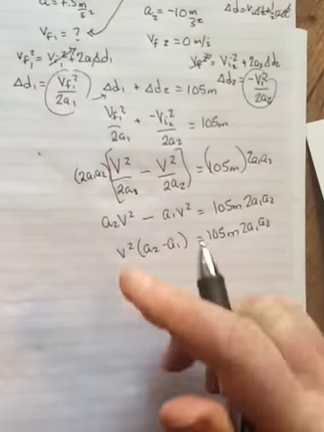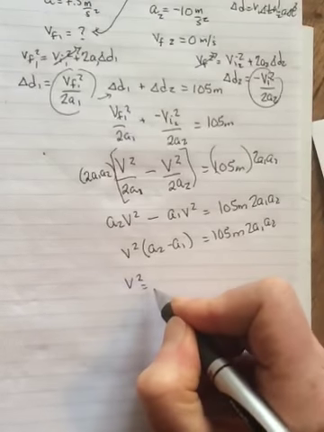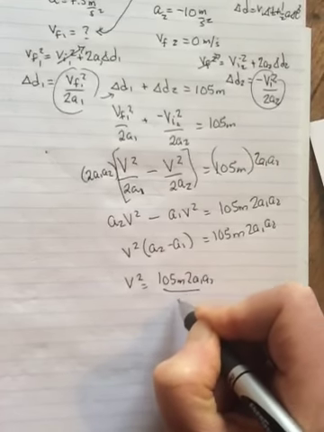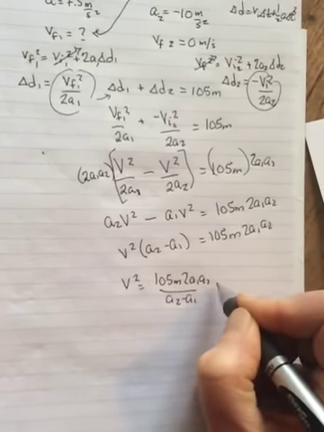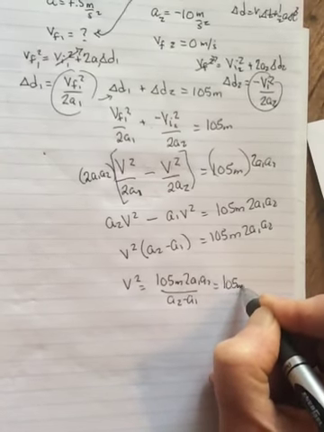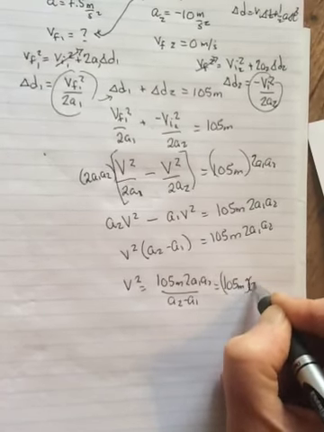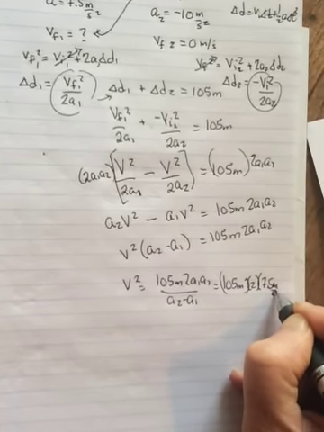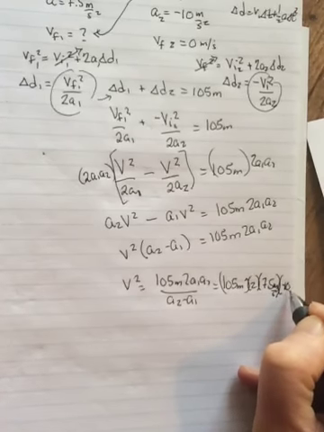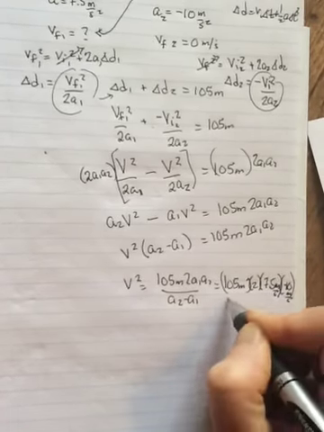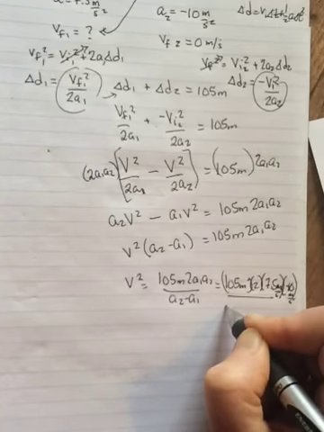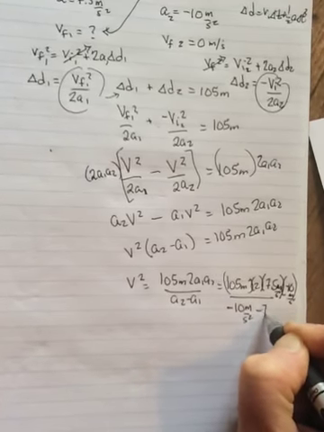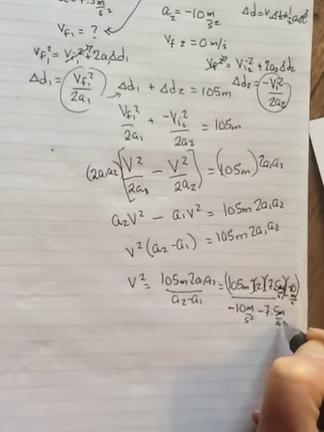Now divide both sides by the bracket. So V squared is equal to 105 meters times 2A1A2 over A2 minus A1. Now fill in your numbers. 105 meters times 2 times A1 was 7.5 meters per second squared, and A2 was negative 10 meters per second squared, over negative 10 meters per second squared minus 7.5 meters per second squared.